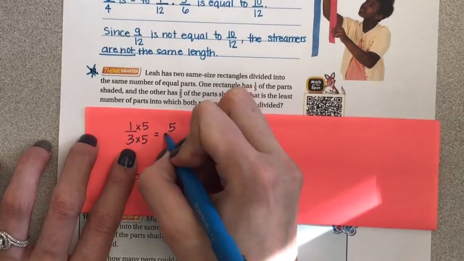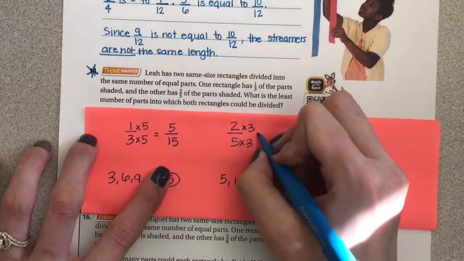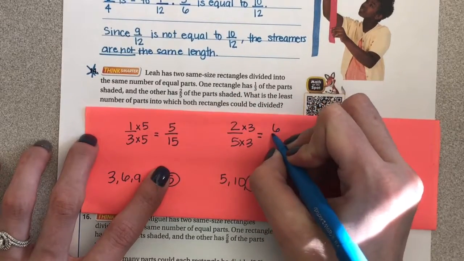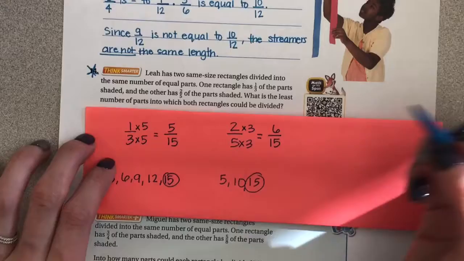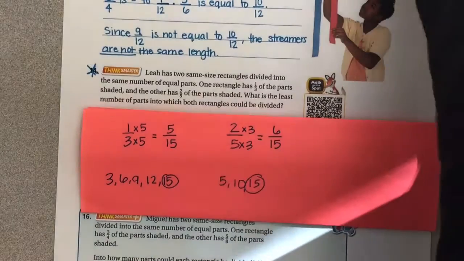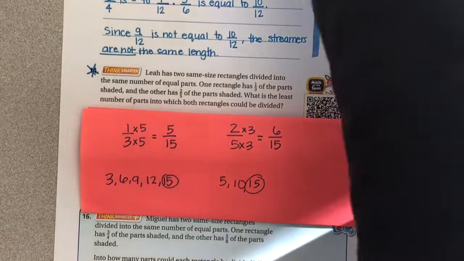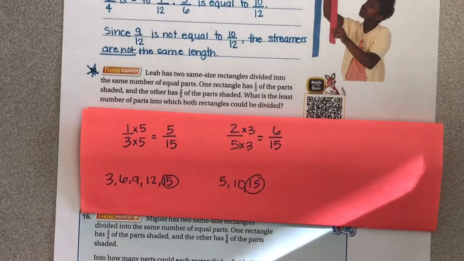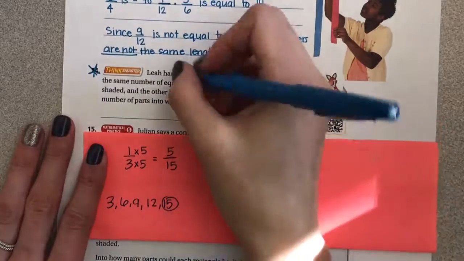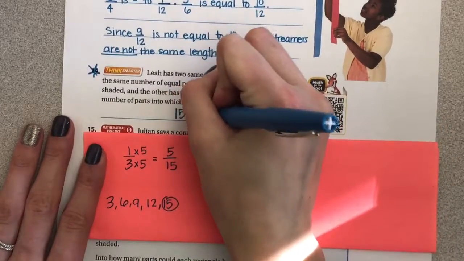Whatever I do to the bottom, I have to do to the top. So 5/15 and 6/15 is what I could divide both rectangles into. However, the question is just asking us what's the least number of parts that I could divide them into, so that would be 15 parts. That would be our denominator.